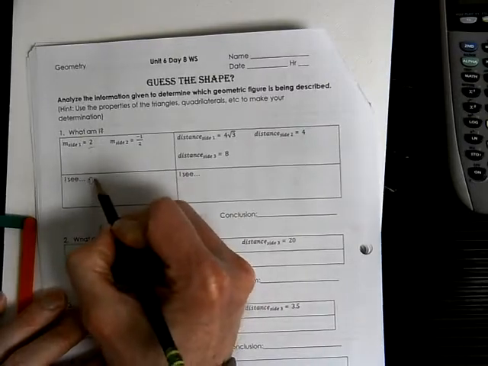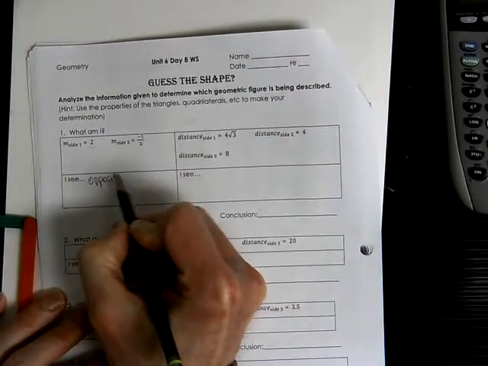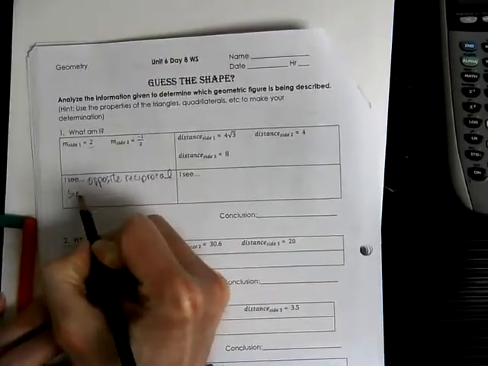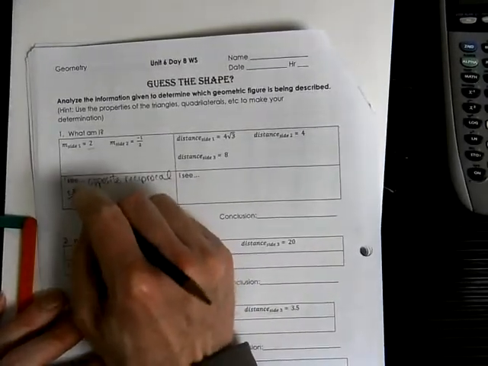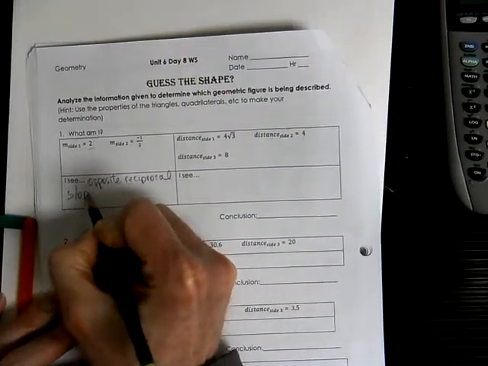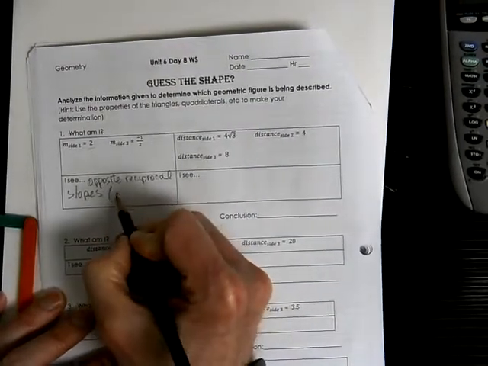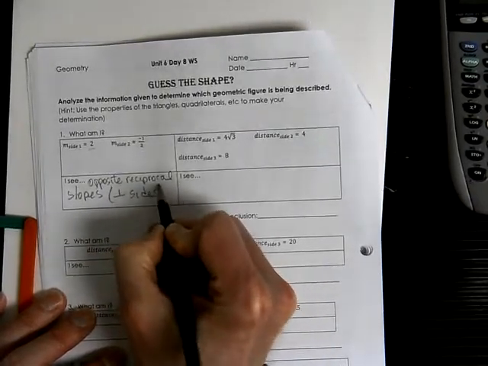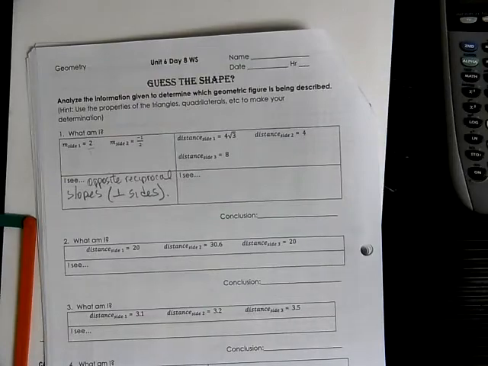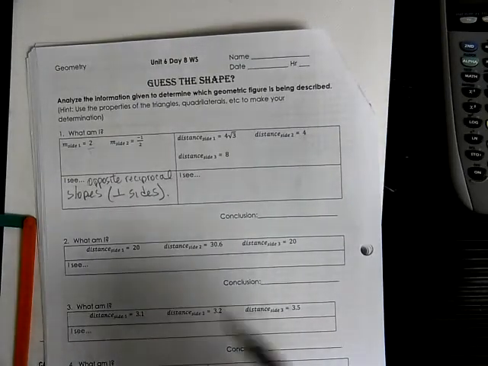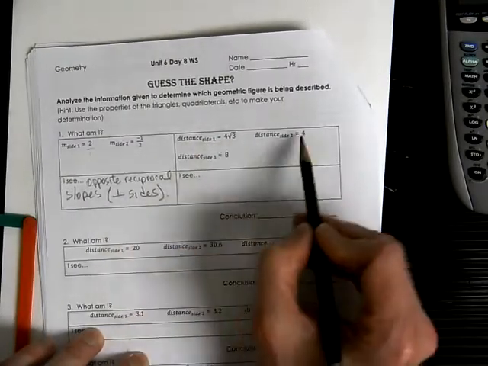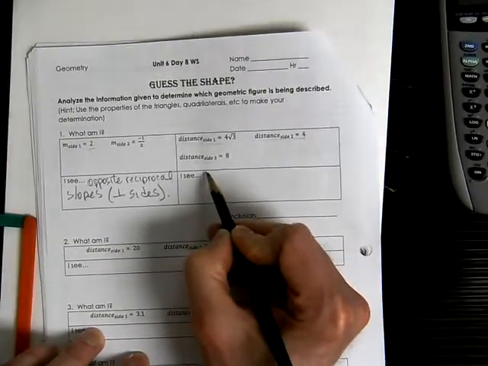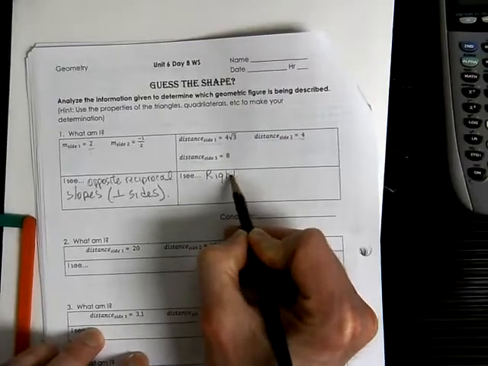So I see opposite reciprocal slopes. So that's going to give us perpendicular sides, which are right angles. So we know we have a right angle. Over here, we see that we have 3 sides. So I know I have a right triangle.